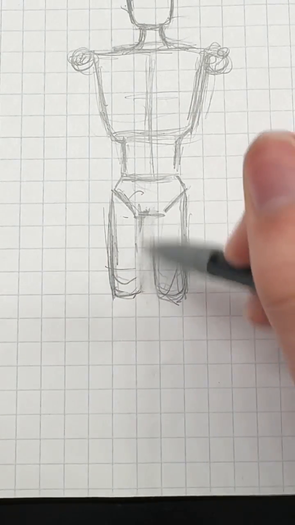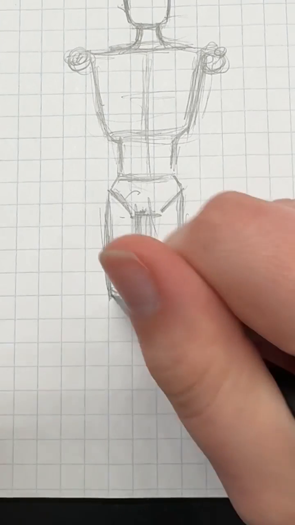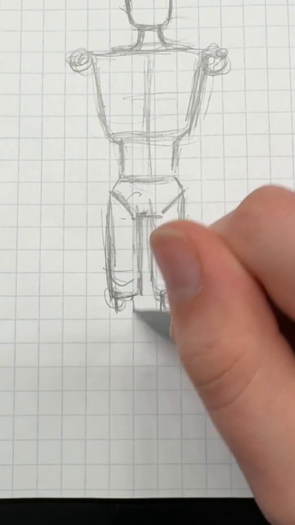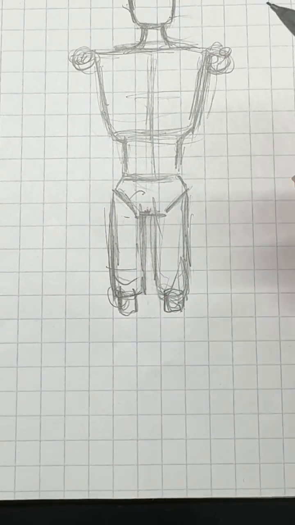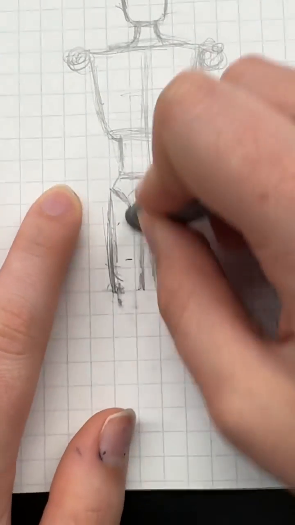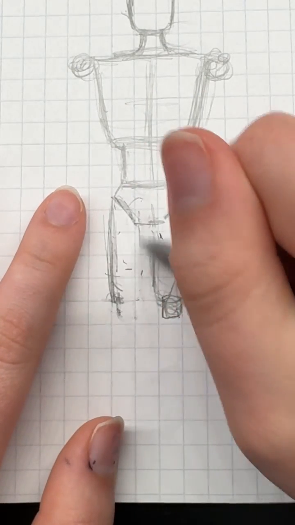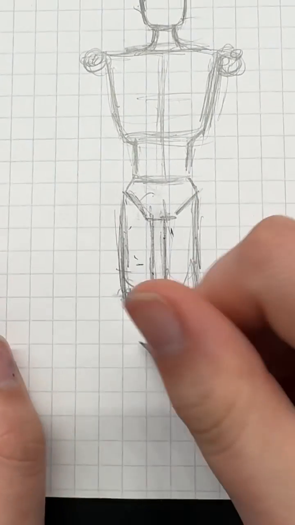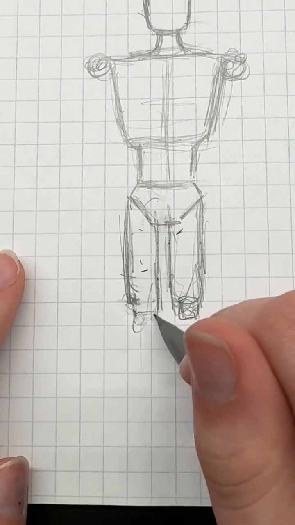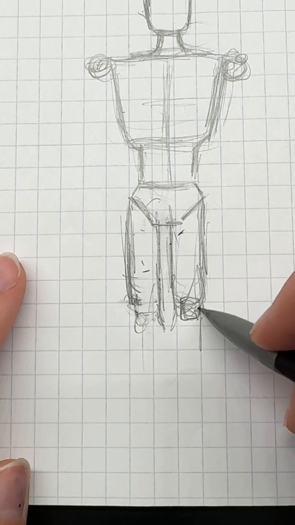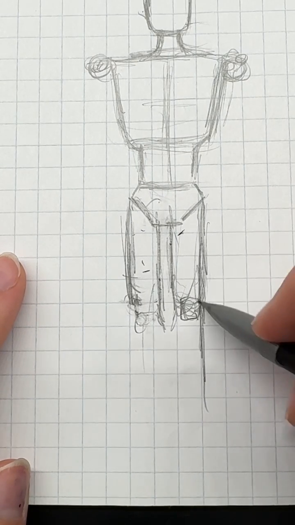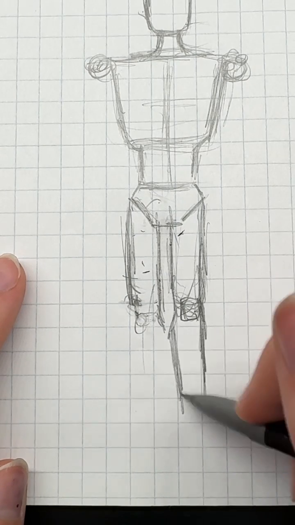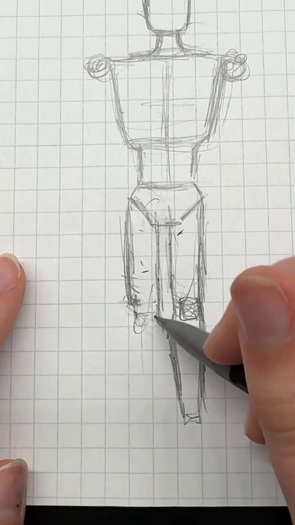I always screw up this part. So thighs, and then you gotta get the kneecap. This is good looking, kind of. God, what am I doing with my life? I don't know. And then going outward like that, I don't really know. The calves, he's not really muscular. He's not super muscular.